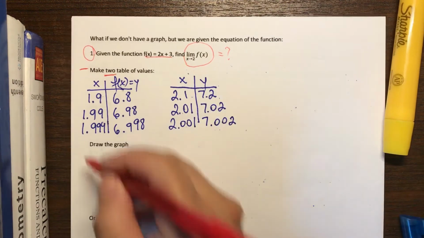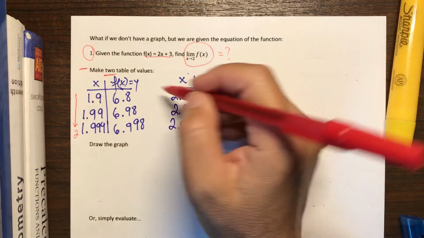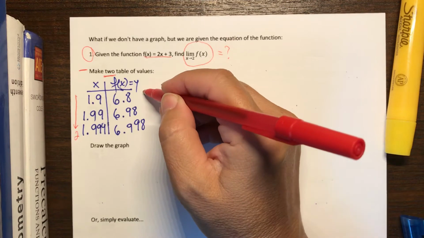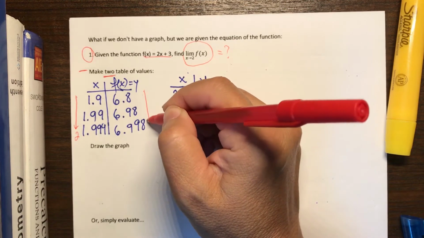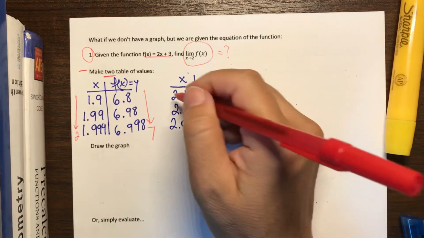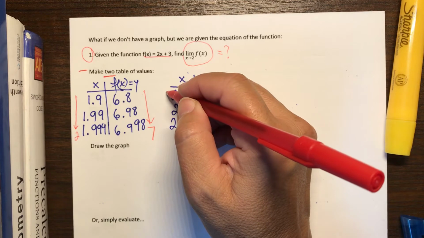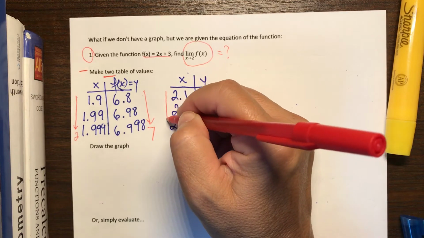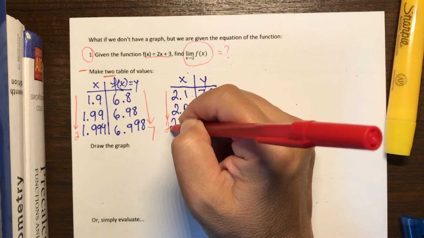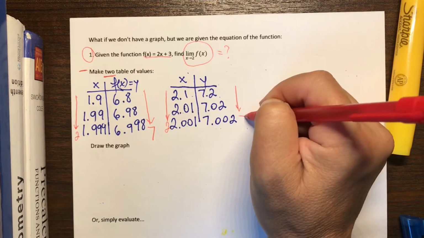As the x values merge closer and closer towards the number 2, the y values merge closer and closer to what number? You're right, that would be 7. Okay, and the same thing coming in from the right-hand side, in other words, larger values. As we push the x's towards 2, the y's get pushed closer and closer towards 7.